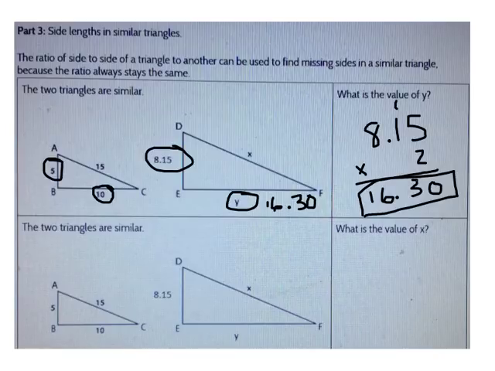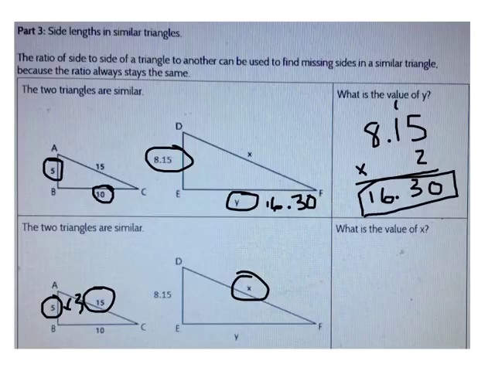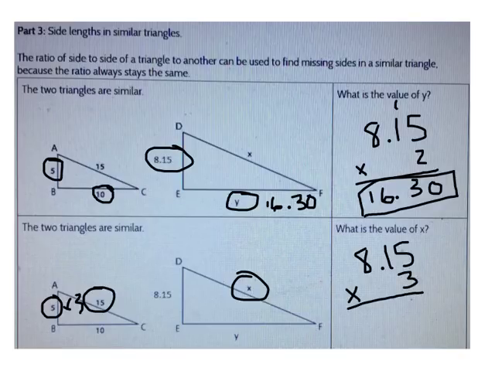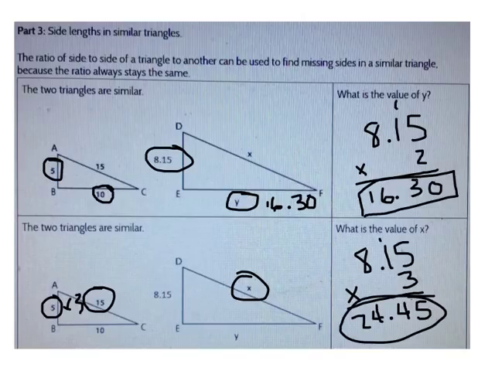Let's look at another example. Find x. Well, here I can see that the long side, 15, is 3 times as much as the short side, 5. So x will be 3 times as much as 8 and 15 hundredths. Go ahead and find the value of x now. X is 24 and 45 hundredths.